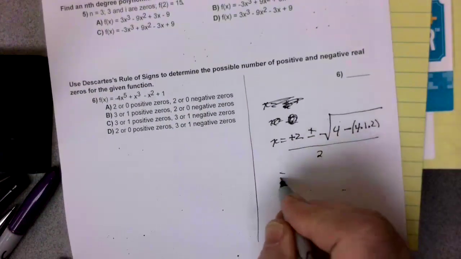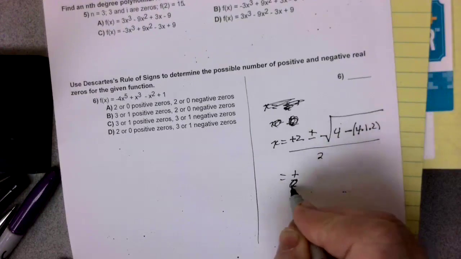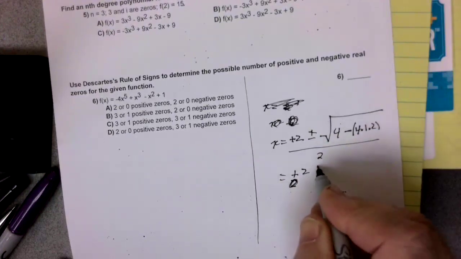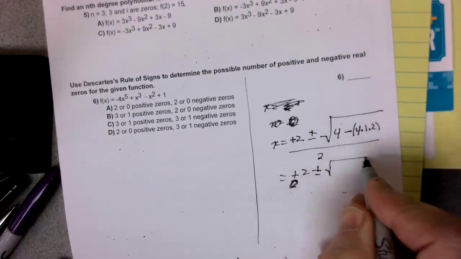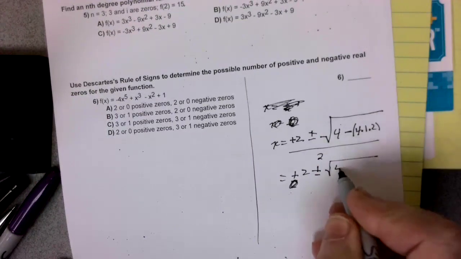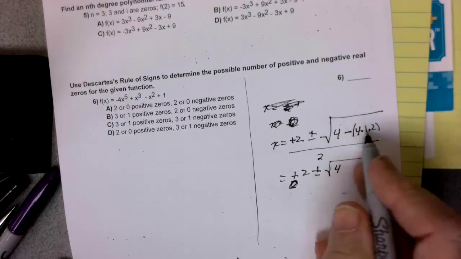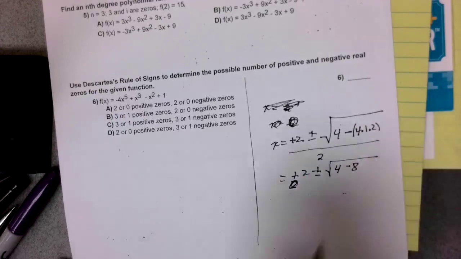So plus 2, plus or minus the square root of 4 minus 8.